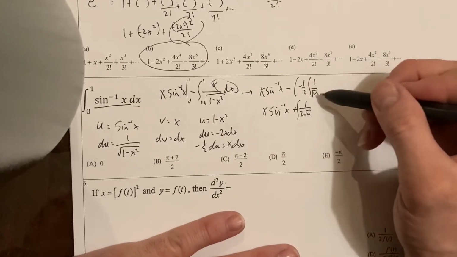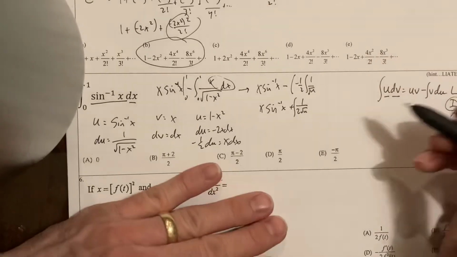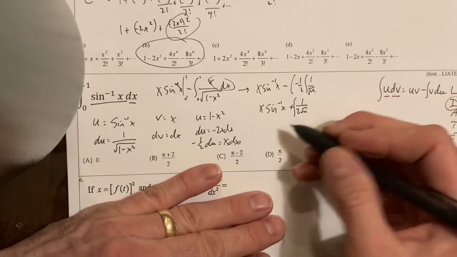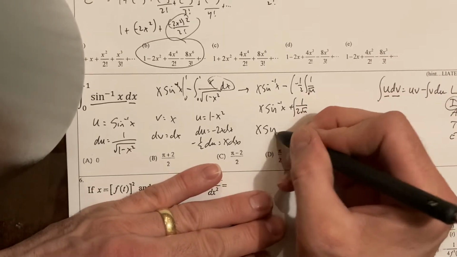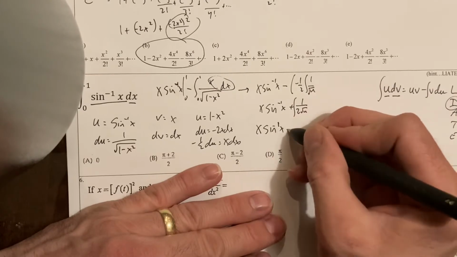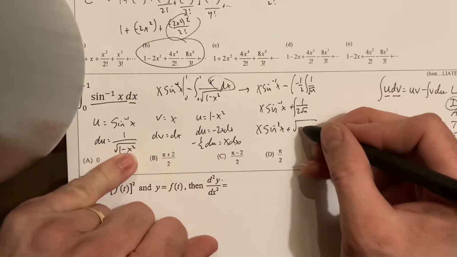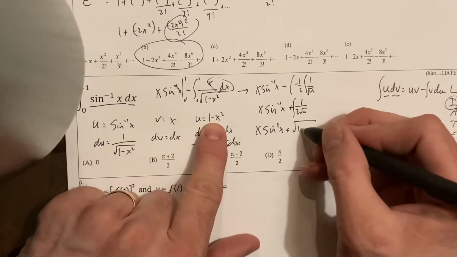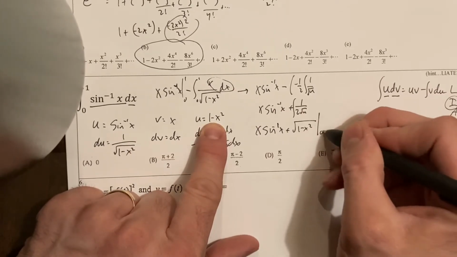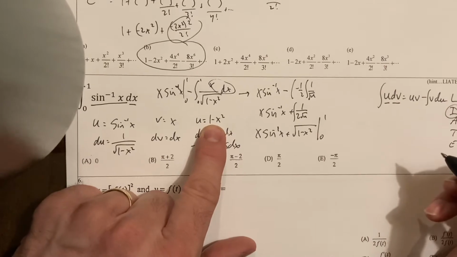How cute is that? I just put the 2 back in. We know the integral of 1 over 2 root u is root u. So it's x sine inverse x plus root u. But what was u? u was 1 minus x squared. Finally, I can go from 0 to 1 because everything's back into x's.